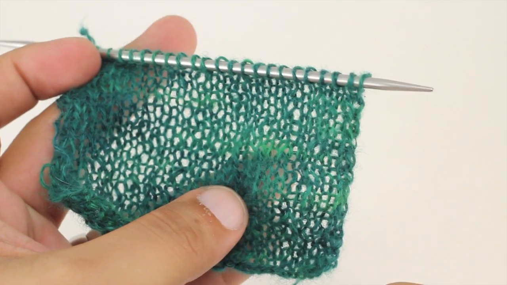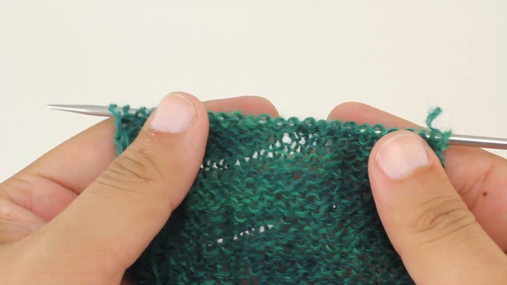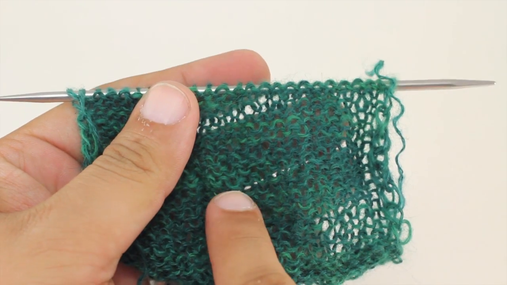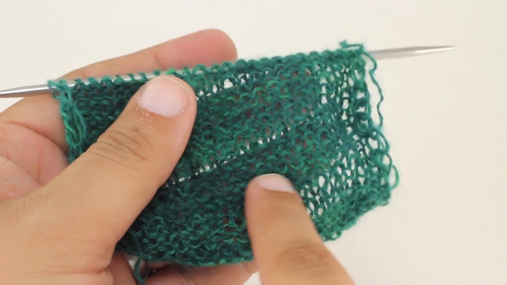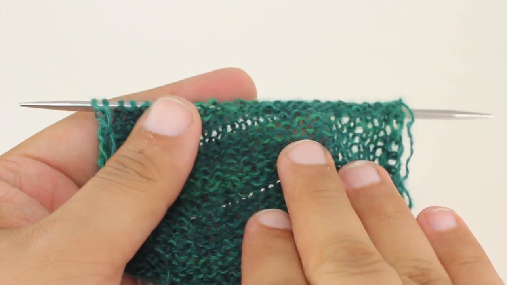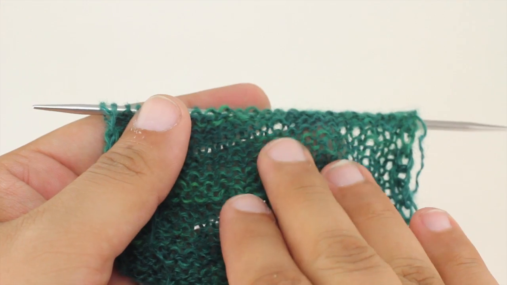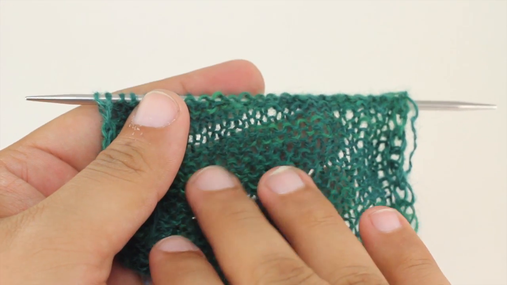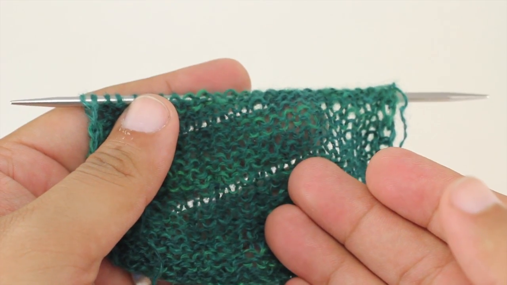Now the wrong side of the stockinette fabric would be the other side, which is where we have all of our purl ridges, and we can see we have these interlocking chains on the back side. This has a completely different texture, and some people don't think of it as attractive, and so this is called the wrong side of the fabric.